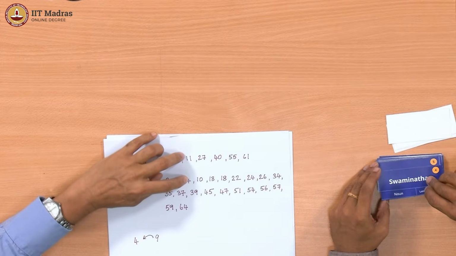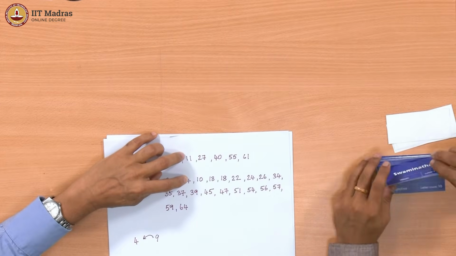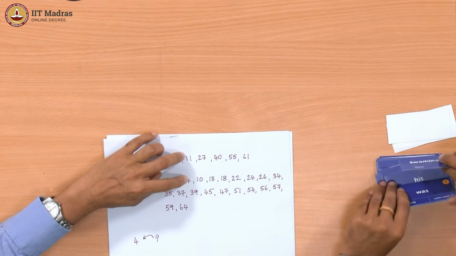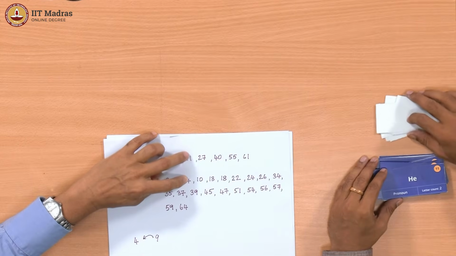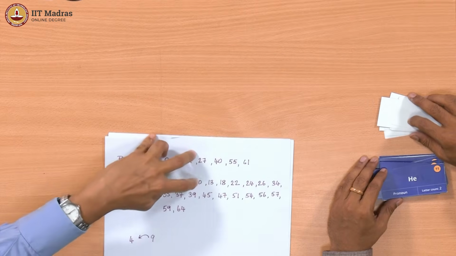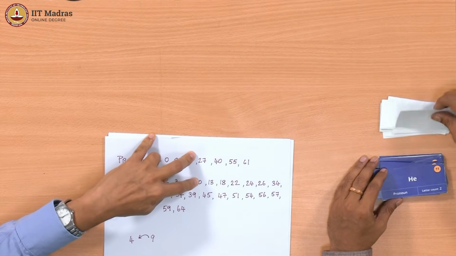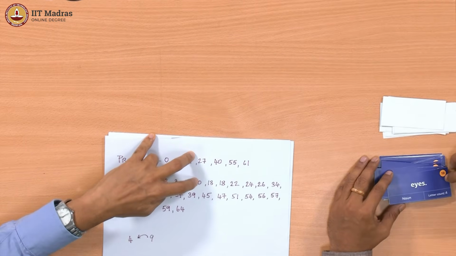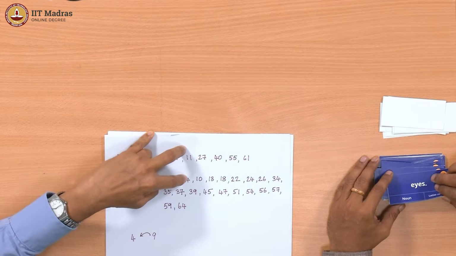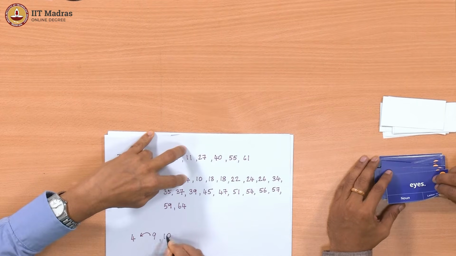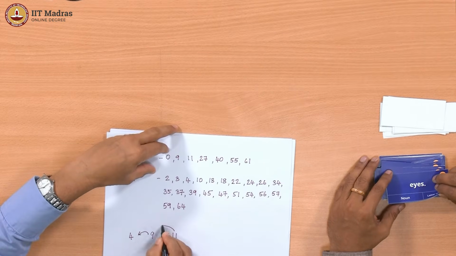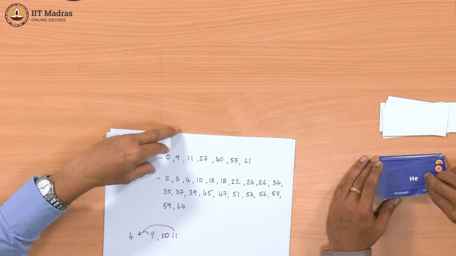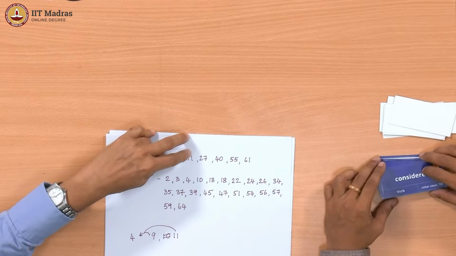So now let's see what is 11, the next pronoun. Next one is he. So now we know that there is no noun except for 10. What is 10? Eyes. So obviously eyes is not Swaminathan. So 11 is also pointing back to the same 4. Okay. Then next is 27.